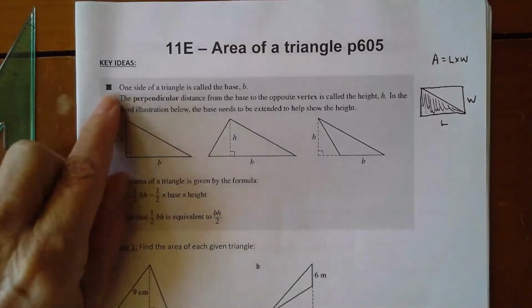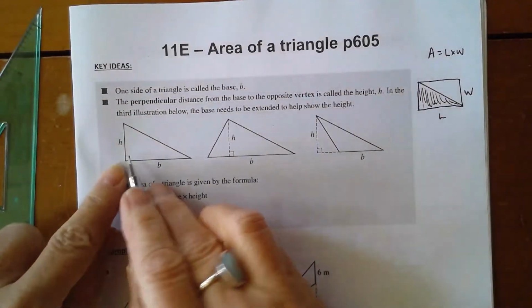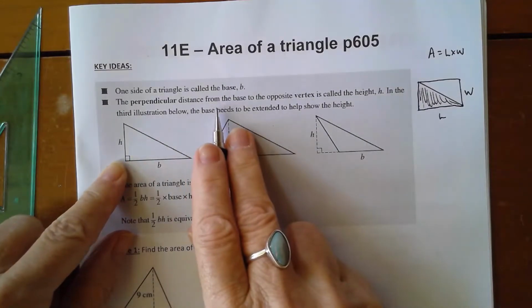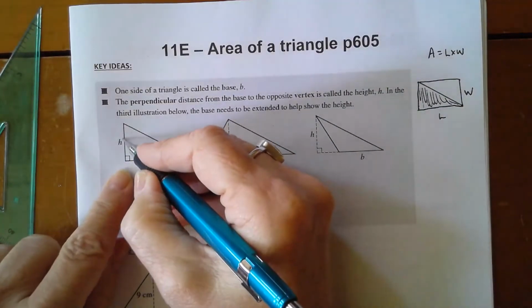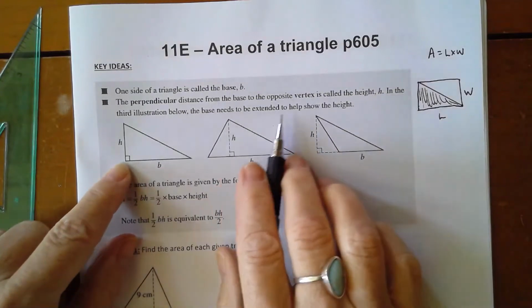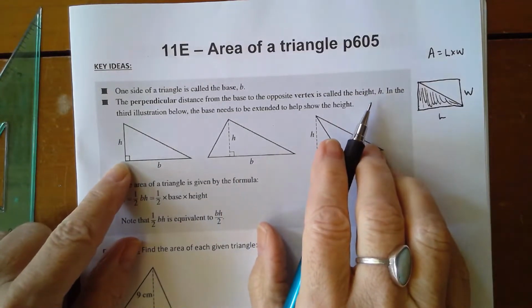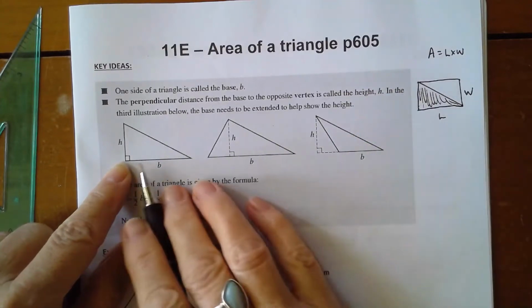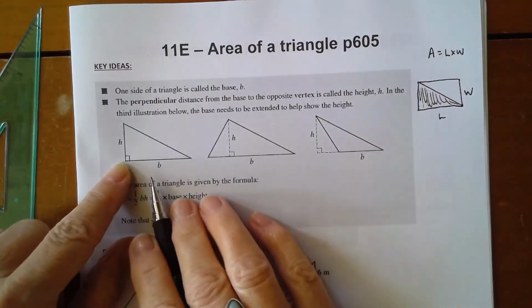One side of a triangle is called the base. That's what we called the length before. And the other side is the perpendicular distance, so straight down at a right angle, which is the height. We called it width in the rectangle, but we don't call it that in a triangle. We call it base and height.